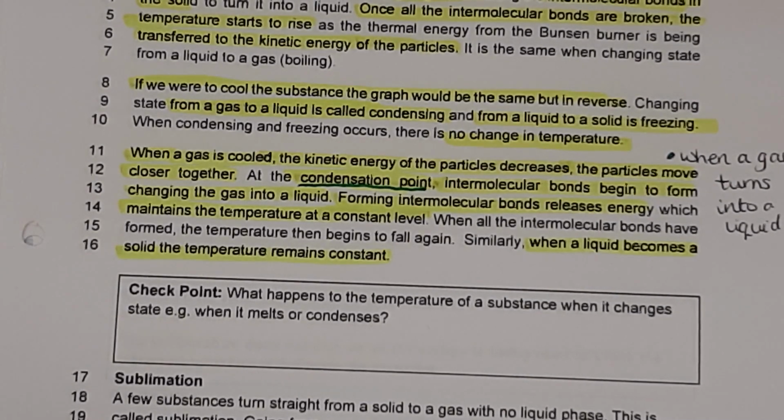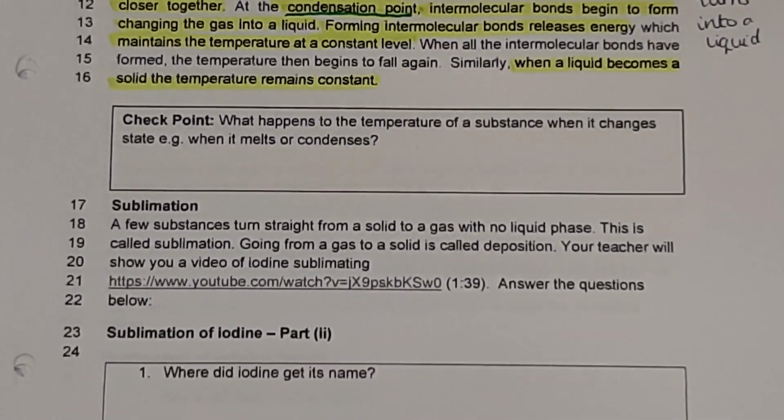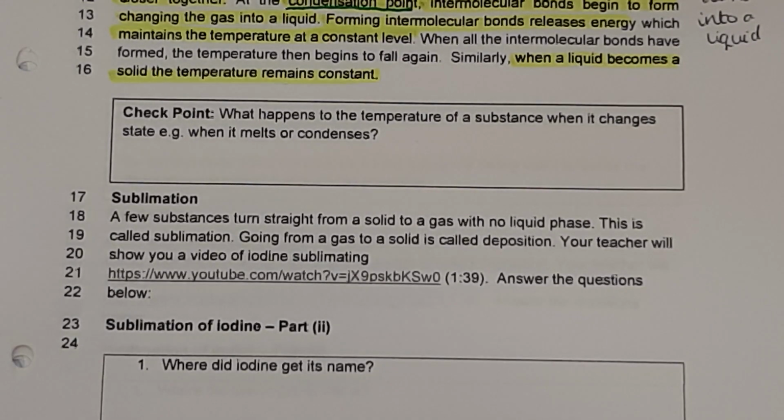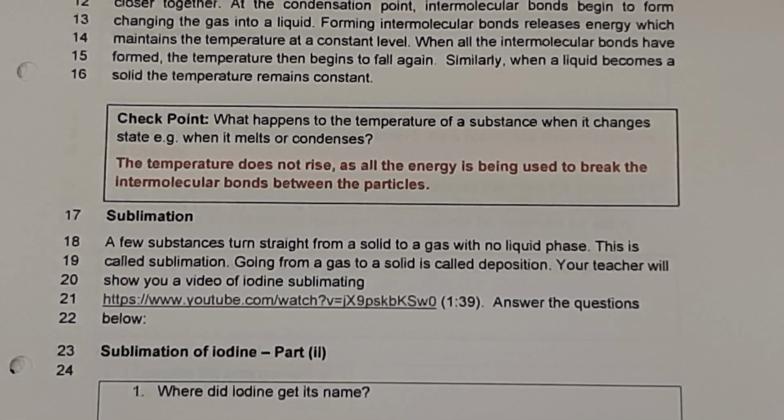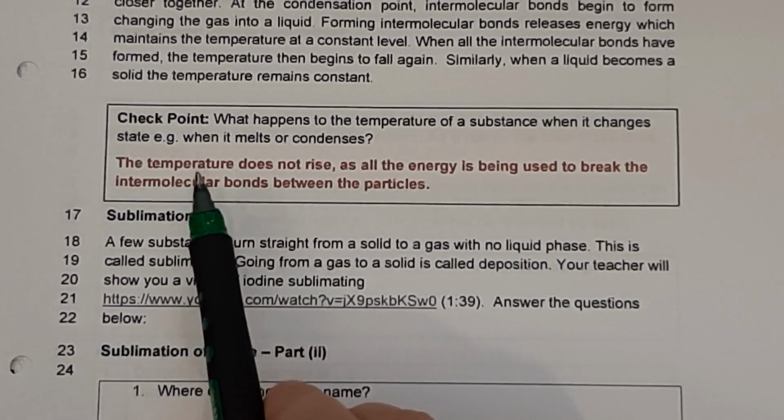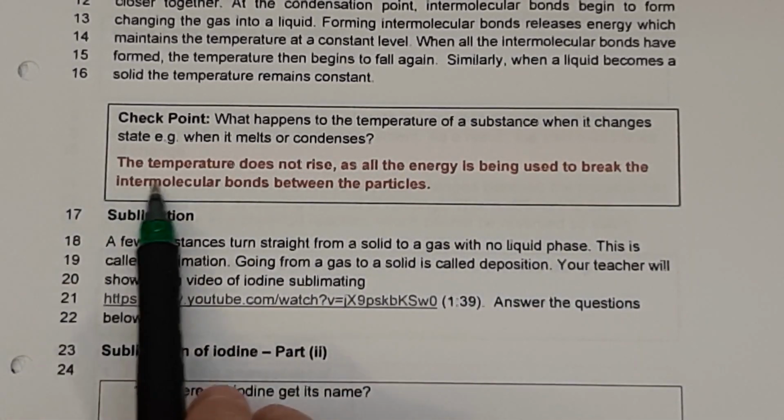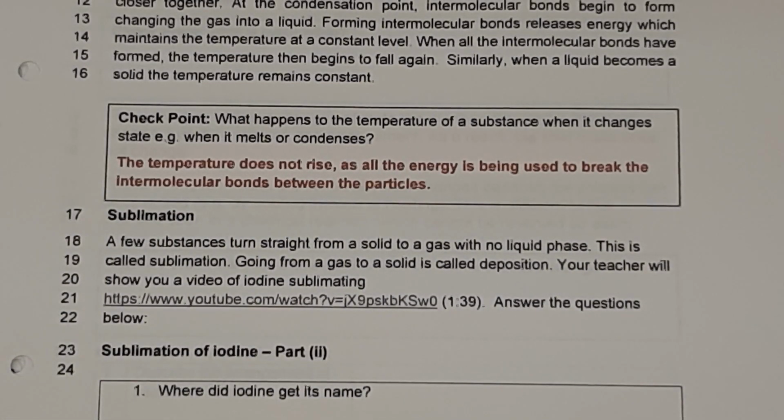So, what I'd like you to do now is have a go at the checkpoint question, please. Pause the video whilst you answer that. Okay, let's go through that. So, what happens to the temperature of a substance when it changes state, for example, when it melts or condenses?